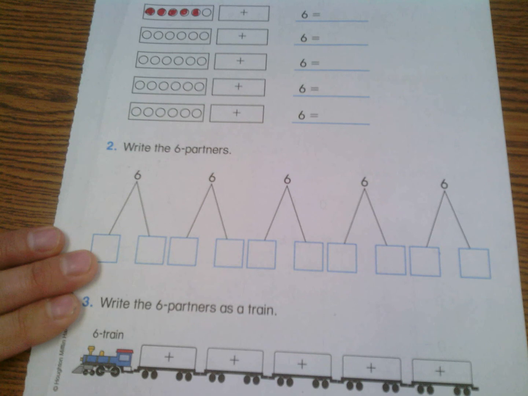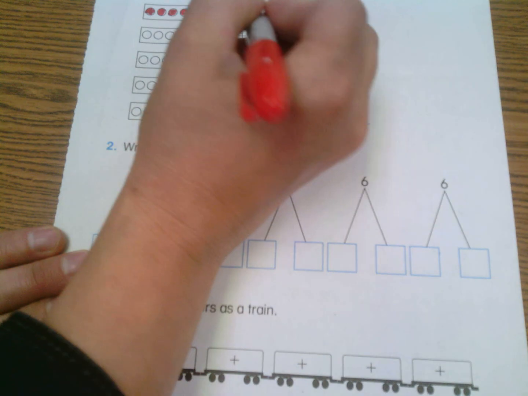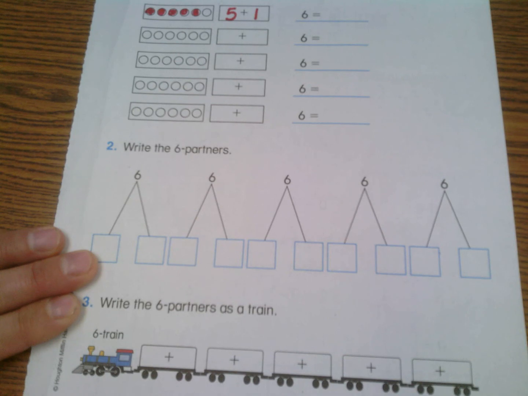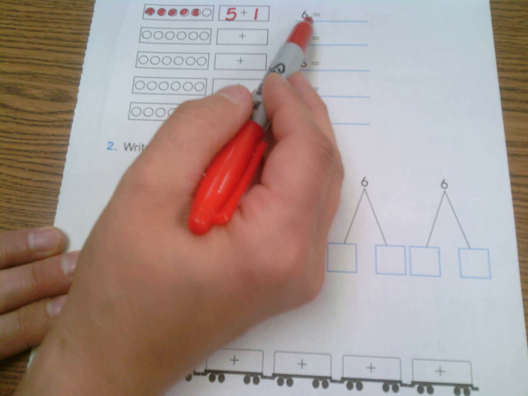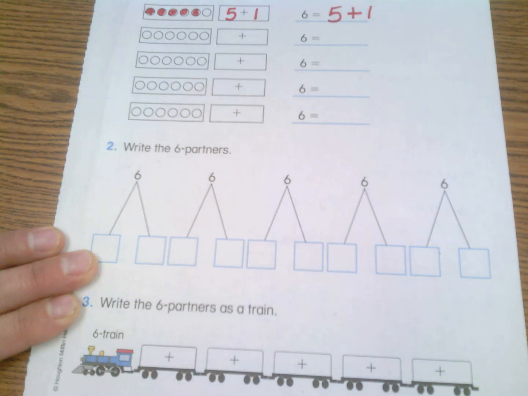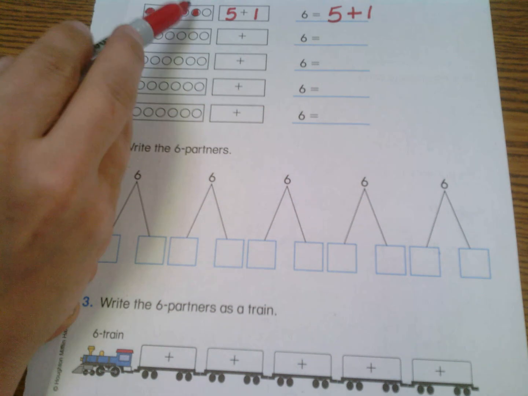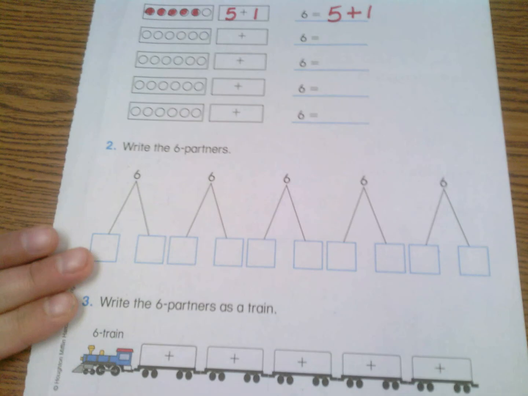I still have a total of 6. So my partners are 5 and 1. And now I'm going to complete the equation by plugging in those partners. 6 equals 5 plus 1. And that's true because we have 5 red plus 1 white equals a total of 6.